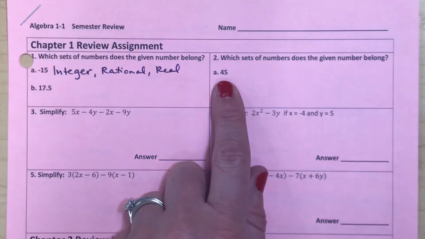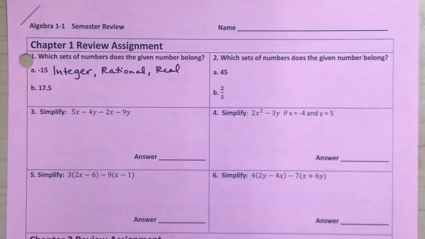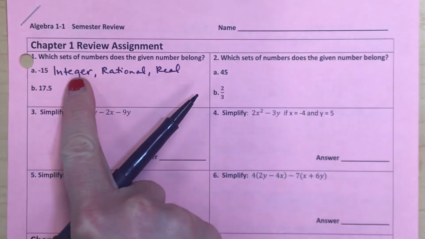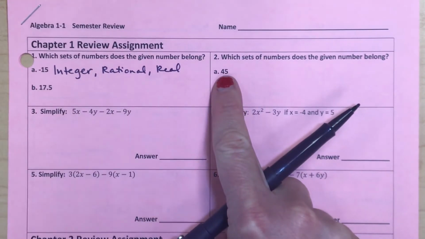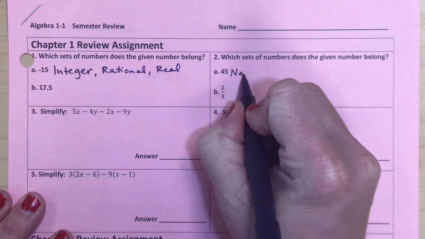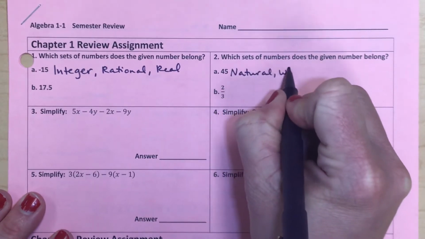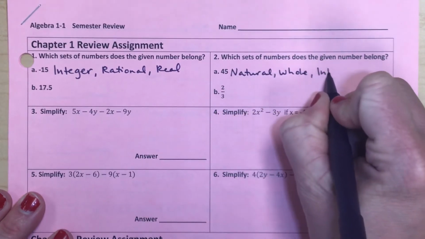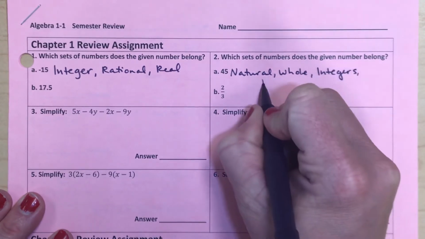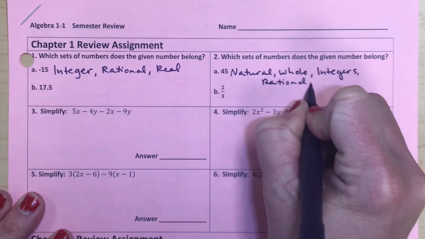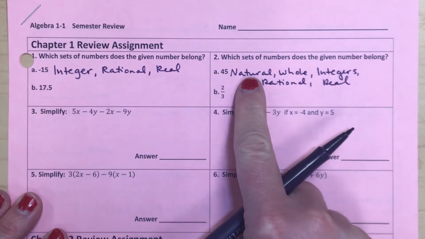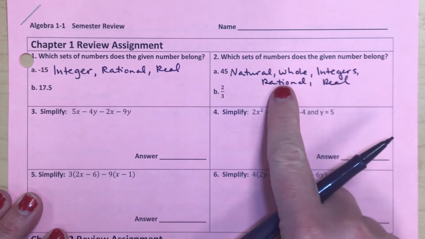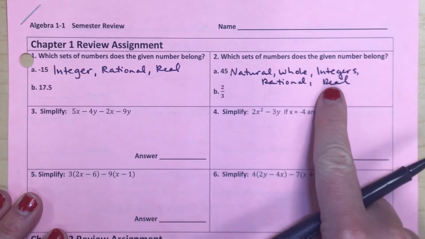Now over here, the number 45, because it's positive, will fit into a couple other categories because integers include negative and positives, but a couple categories that are strictly positive would be natural, whole, then integers, then rational, and then real. So because this is a positive whole number, it fits into natural, which is a part of whole and a part of integers, and a subgroup of rational and a subgroup of real.